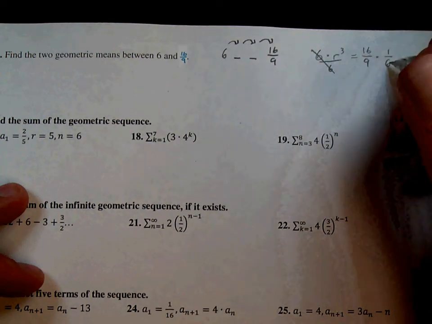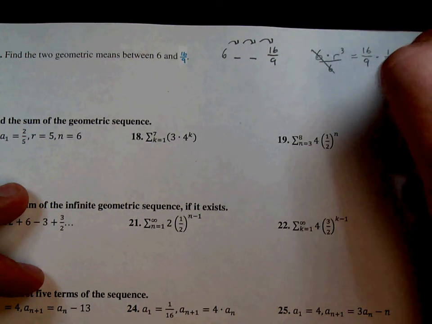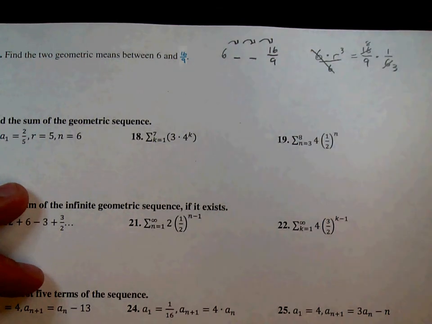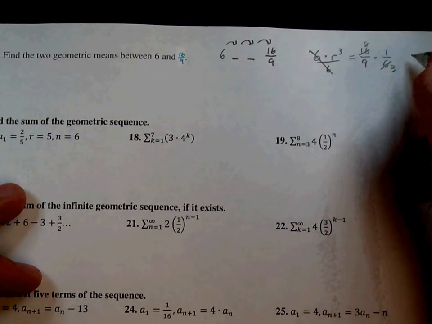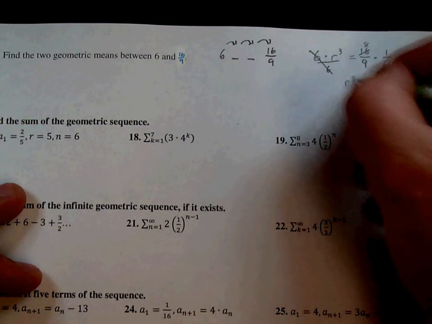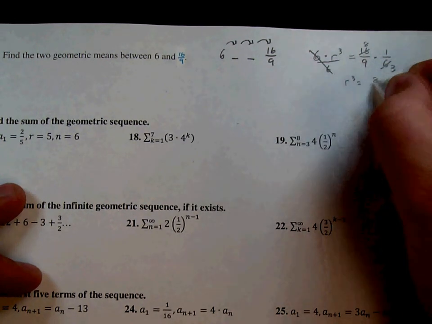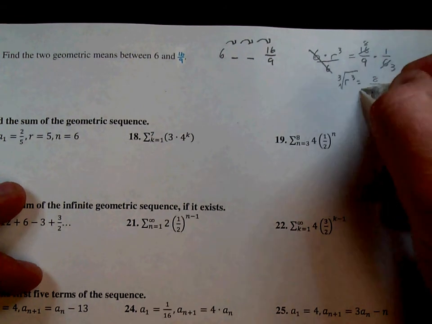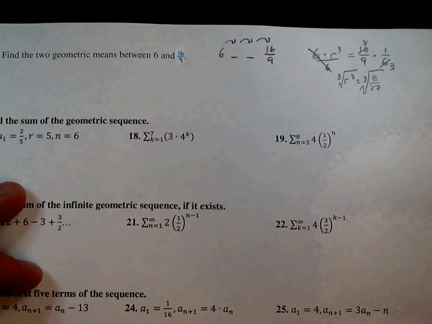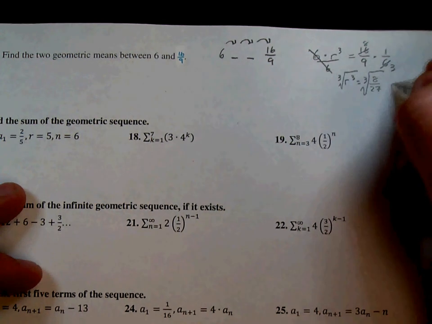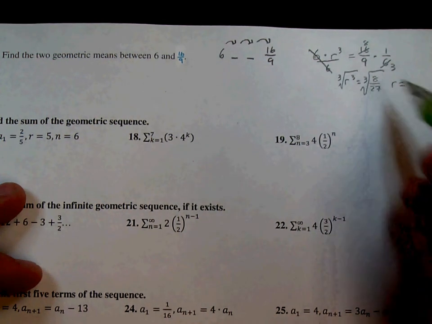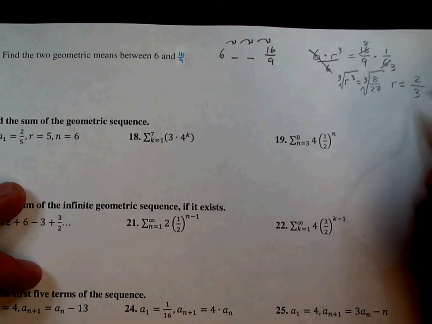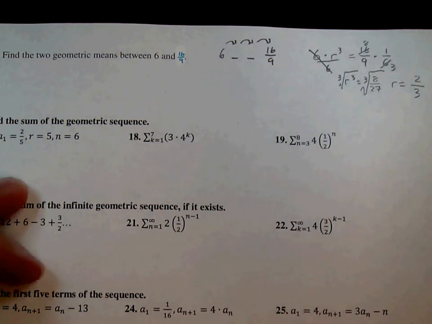I could simplify the 16 and the 6, because they're both even, so I can divide them by 2. So at this point, I have that r to the third is equal to 8 over 27 when I multiply together. So now I've got to take the third root. Since it's an odd root, I do not need plus or minus. There's only going to be one answer here for r. The third root of 8 is 2. The third root of 27 is 3. So I have 2/3 for an r value.